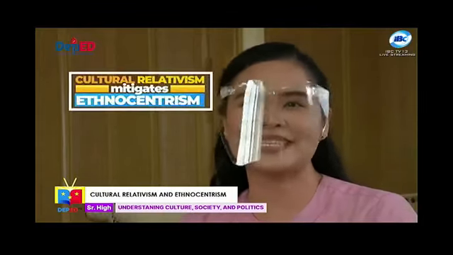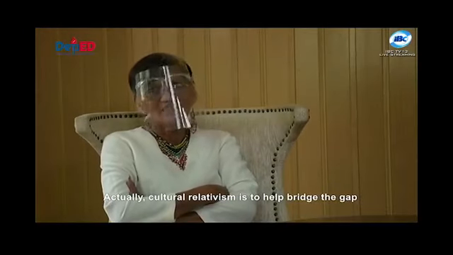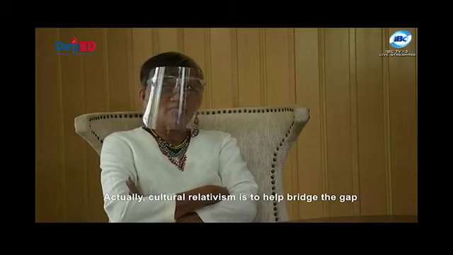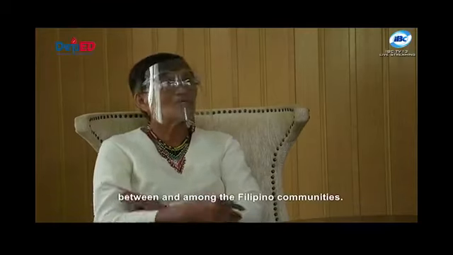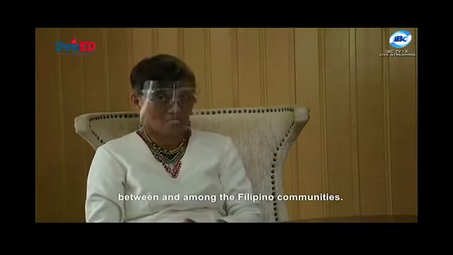What then is the connection between cultural relativism and ethnocentrism? And also, why and how does cultural relativism mitigate ethnocentrism? Actually, cultural relativism helps bridge the gap between and among the Filipino communities.